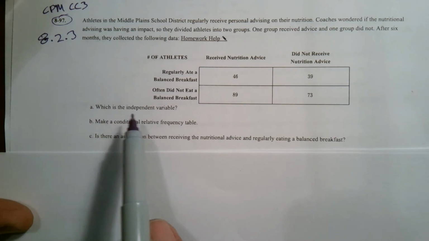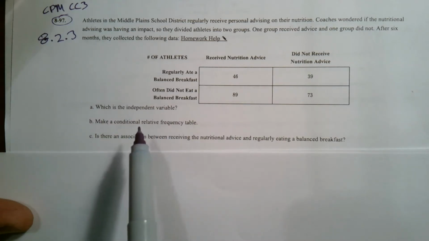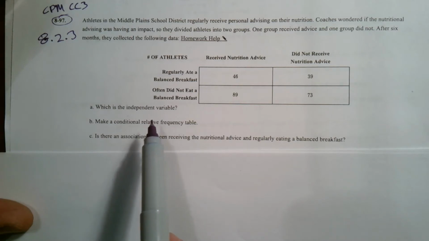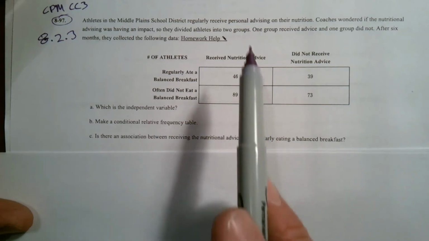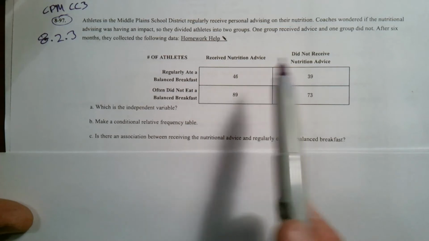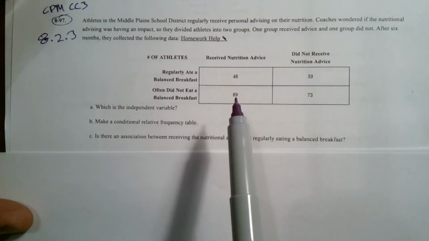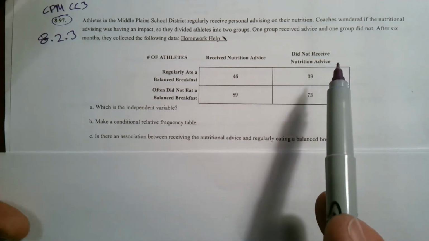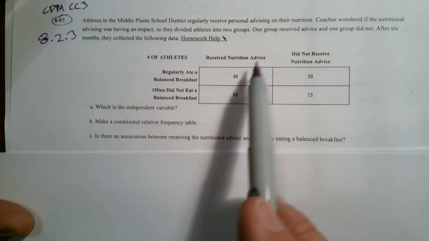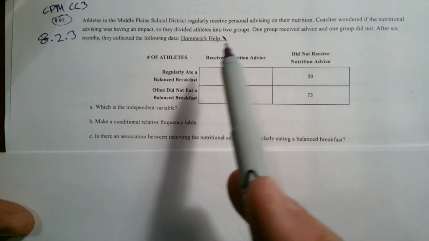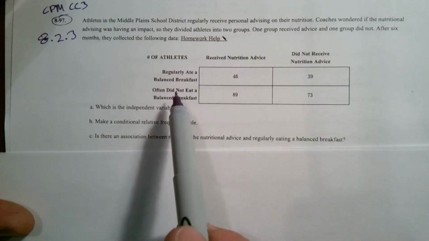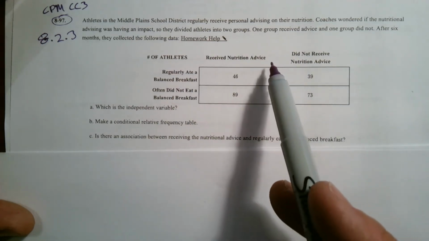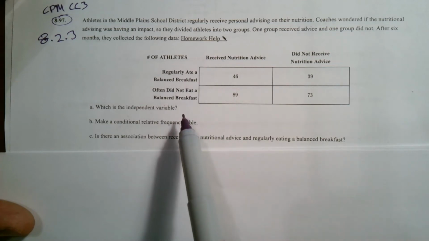A says, what is the independent variable? Well, when we think about the independent variable, we're looking at the piece that the other piece is dependent upon. If I knew this, then I could tell you this. That's what independent means.